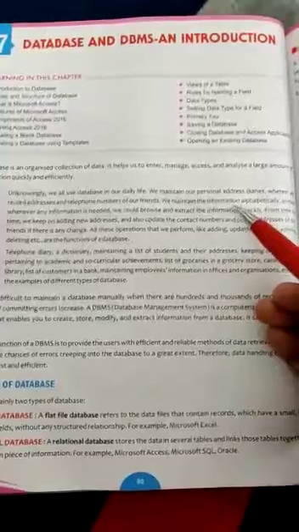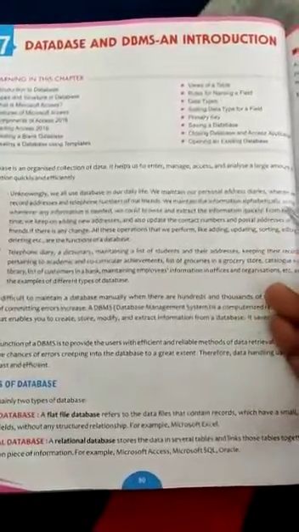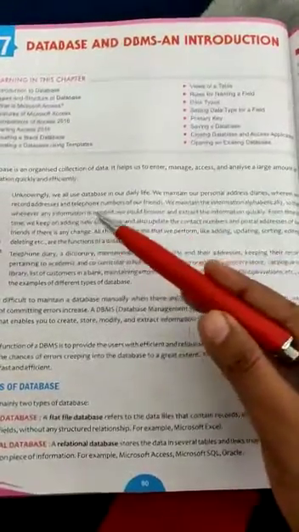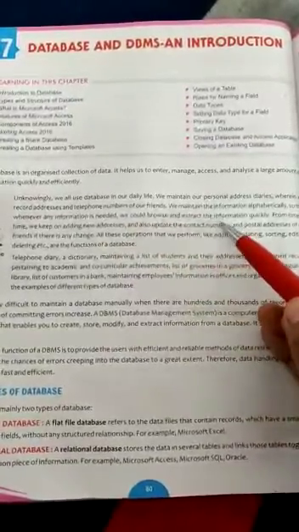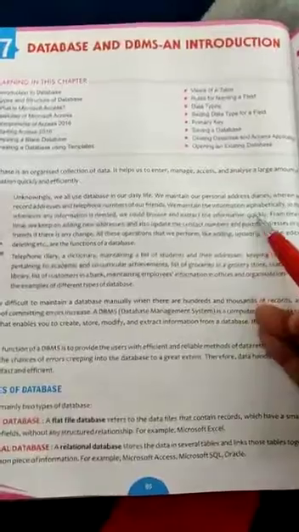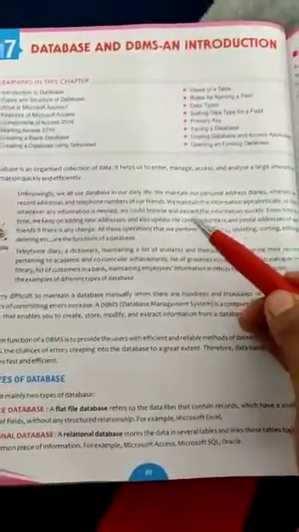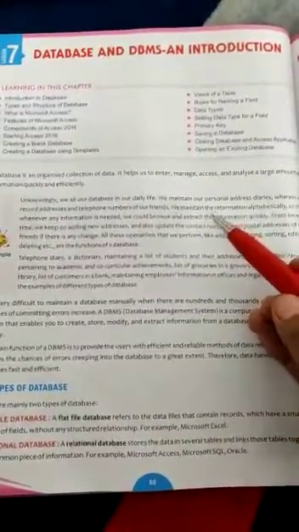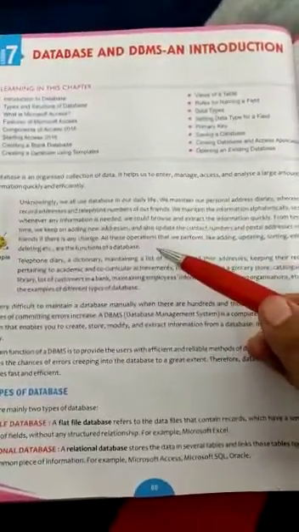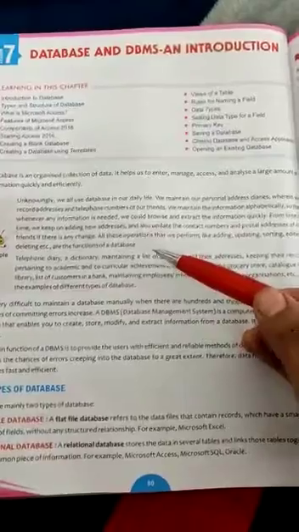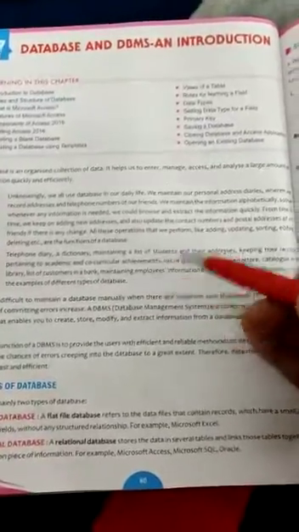We maintain the information alphabetically so that whenever any information is needed, we can easily browse and extract the information quickly.